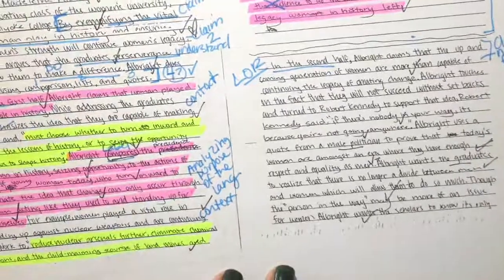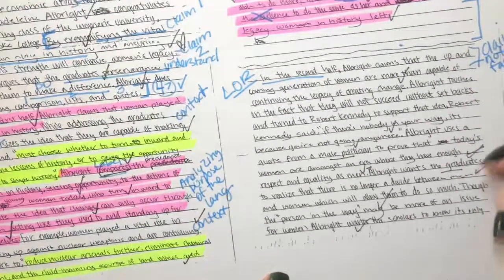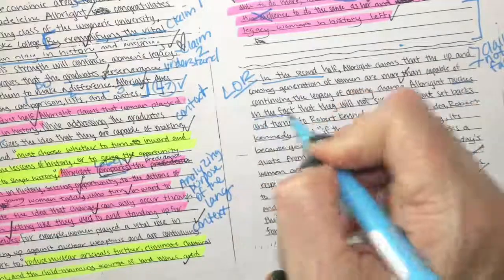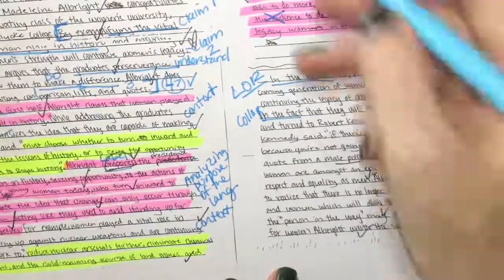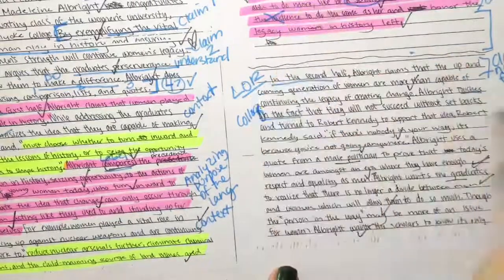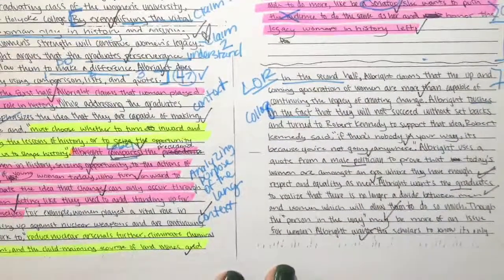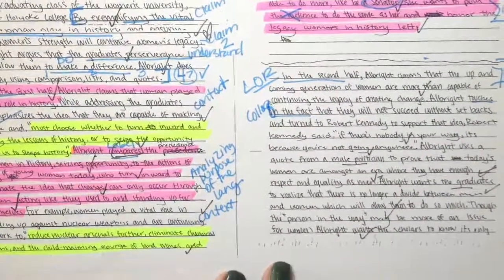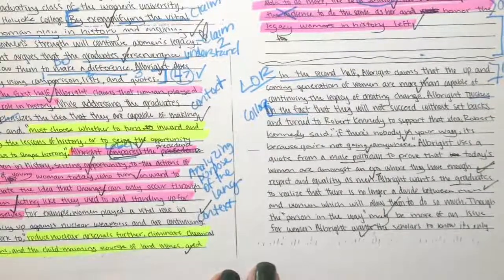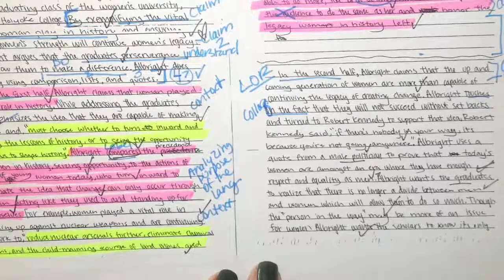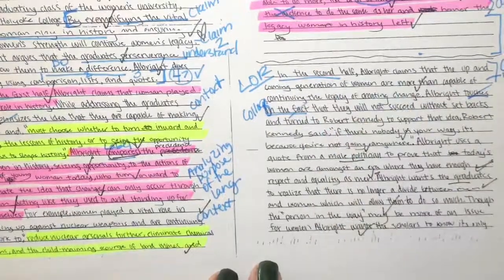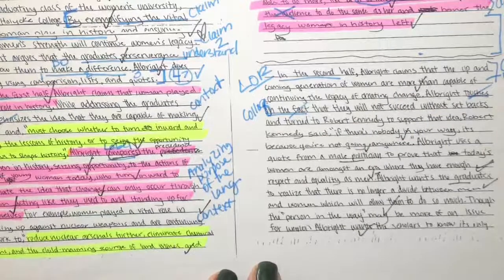Albright touches on the fact, I hate that, you're going to see me write colloquialism. Colloquialisms are informal language, like paints a picture, sheds light on, touches on the fact. Those are all things that you'll see, I'll just write colloquialism, and I don't like them. I need us to use more specific language. That they will not succeed without setbacks, and turn to Robert Kennedy to support that idea.